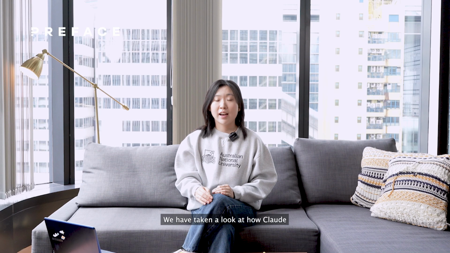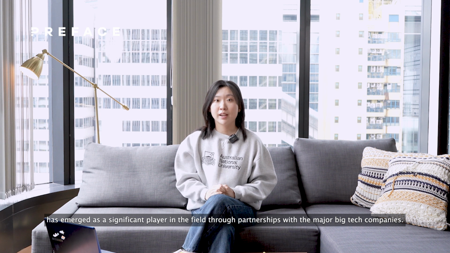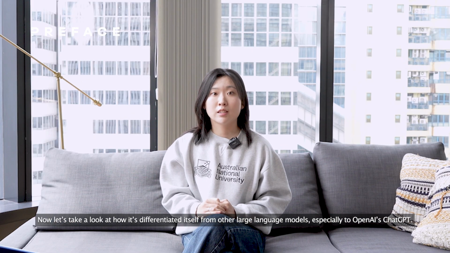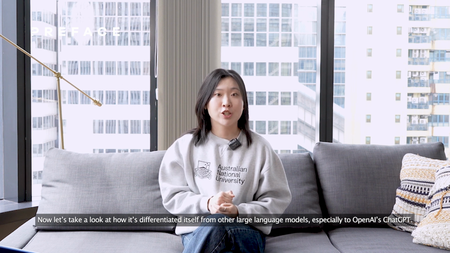We have taken a look at how Claude has emerged as a significant player in the field through partnerships with the major big tech companies. Now, let's take a look at how it's differentiated itself from the other large language models, especially OpenAI's ChatGPT.